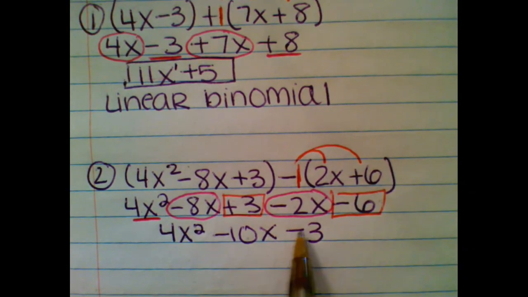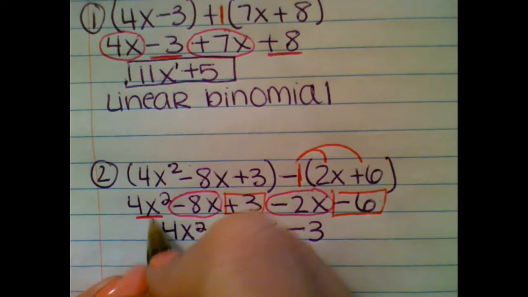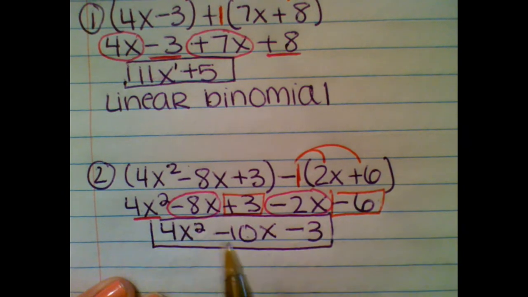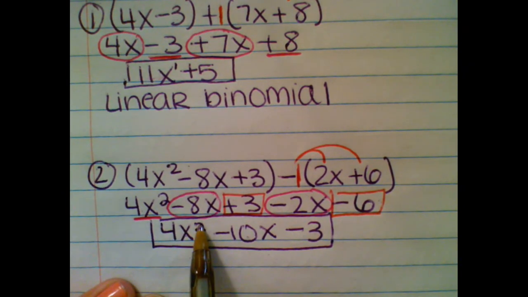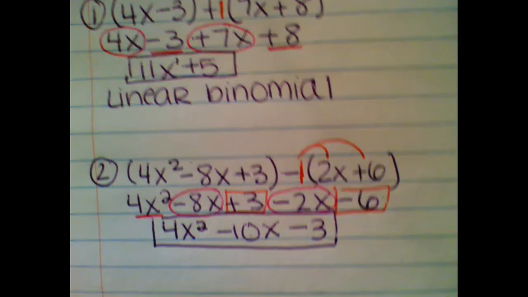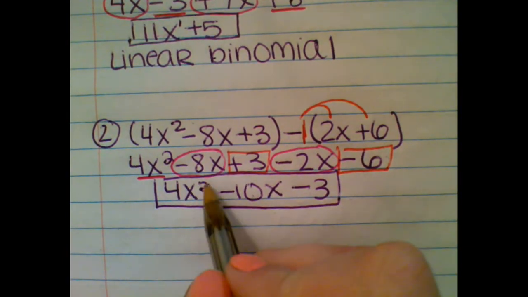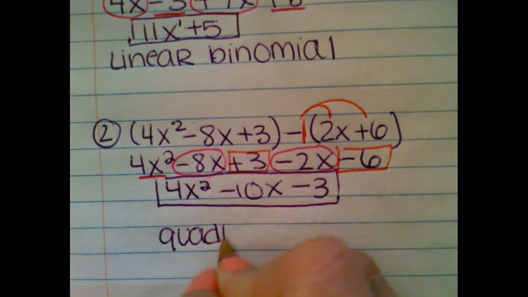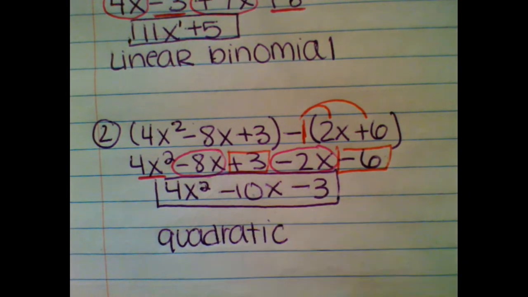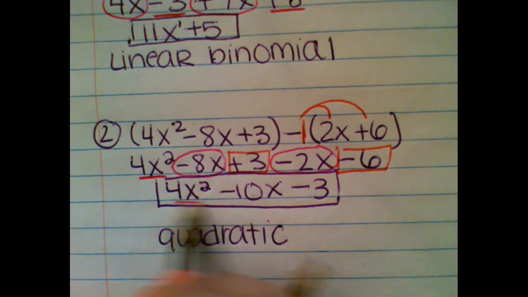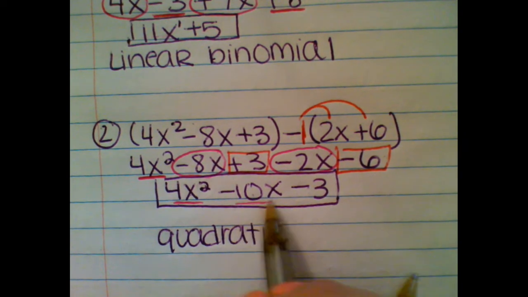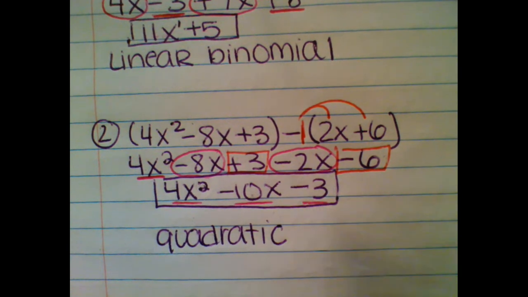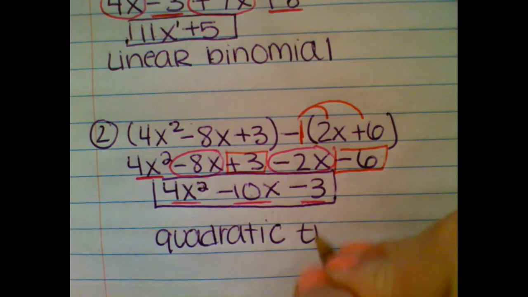I can't combine any of these because they're not like terms, so that means I'm done. It's in standard form because it has the biggest exponent first, then the 1, then the none. So this one, if I wanted to name it, the largest exponent is now a 2. So that word, if you look back, is quadratic. And now there's this part, 4x squared, minus 10x, minus 3. So now there's 3 things, and 3 is trinomial.